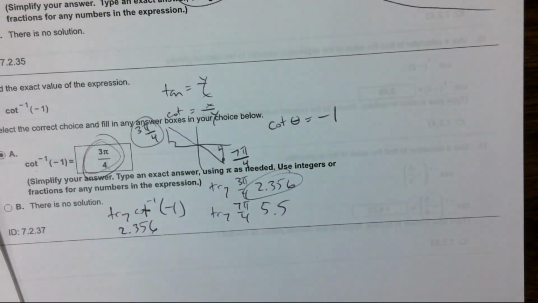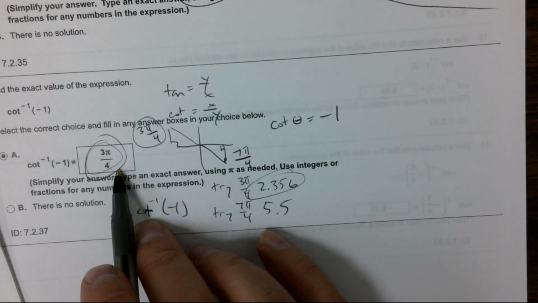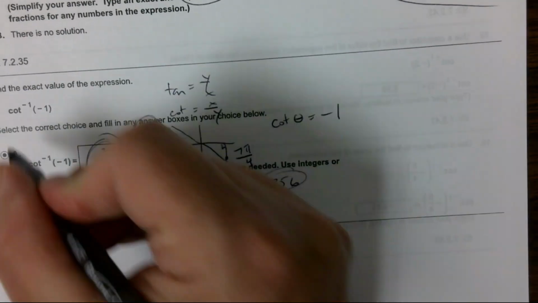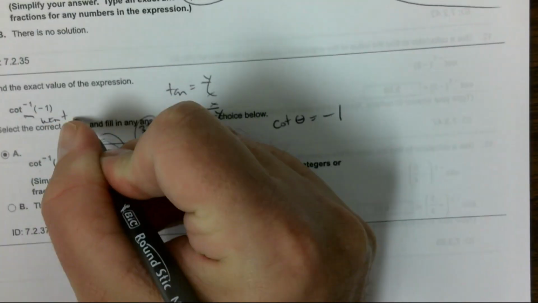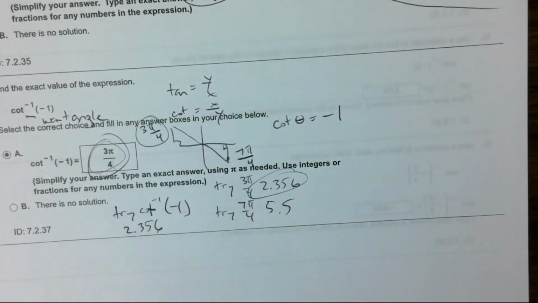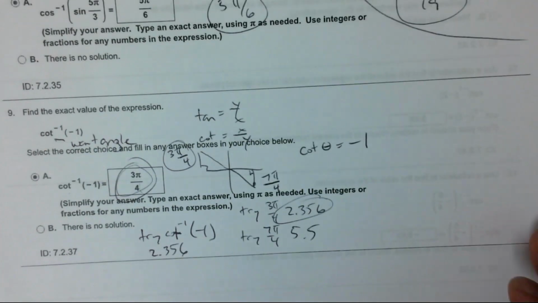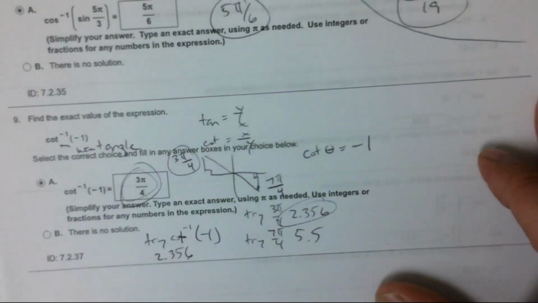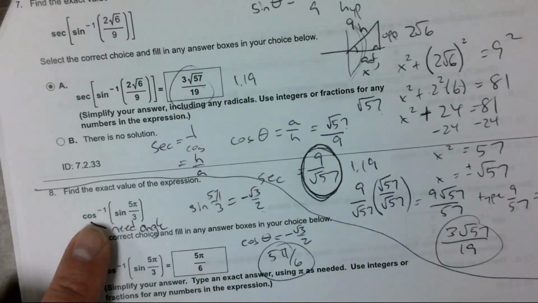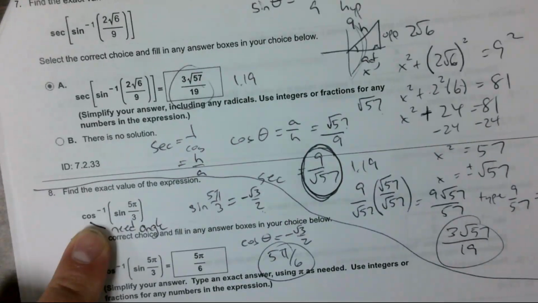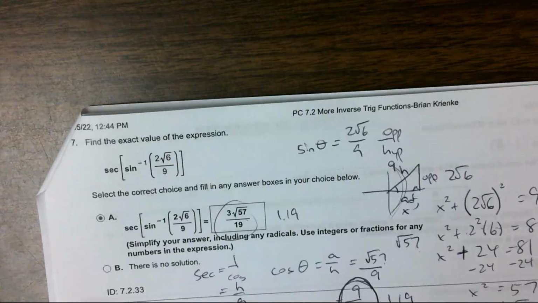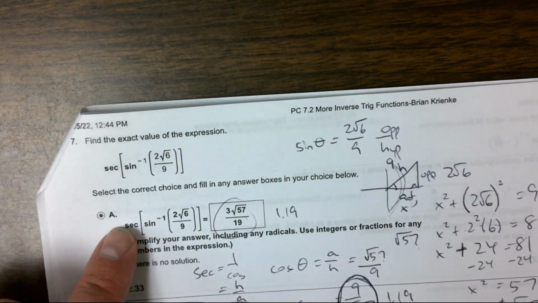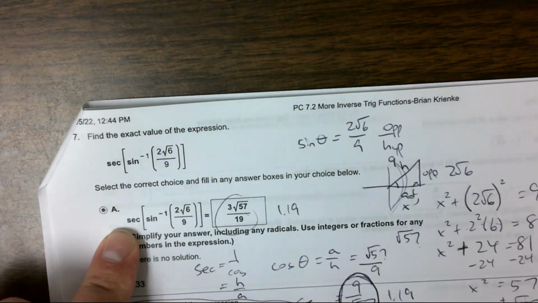Now notice this is not like a square root type answer, it's 3 pi over 4 because we want the angle. We want the angle. So I might start asking y'all, well, what does your problem want? Does it want an angle or does it want a number? Again, if it's inverse on the outside, want the angle. If it's just a number, like a regular trig function, then it wants the number.